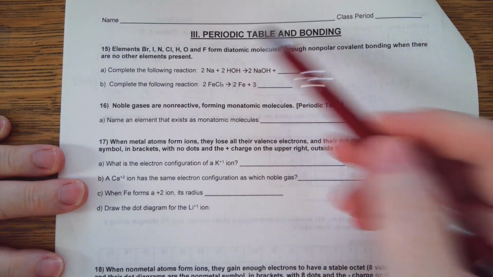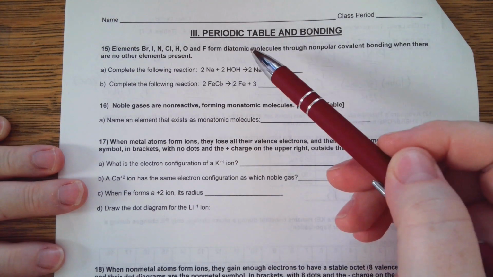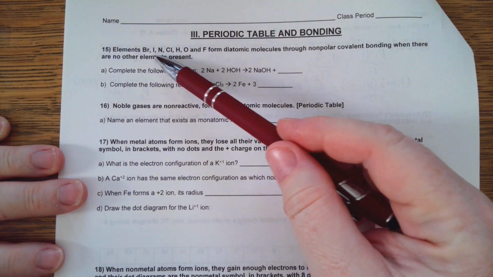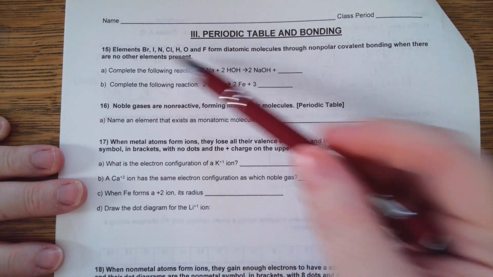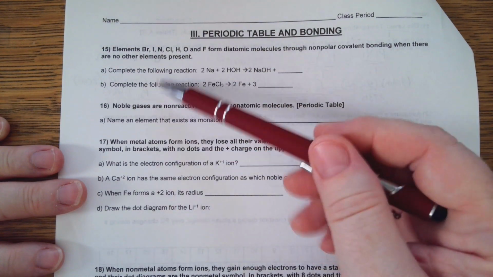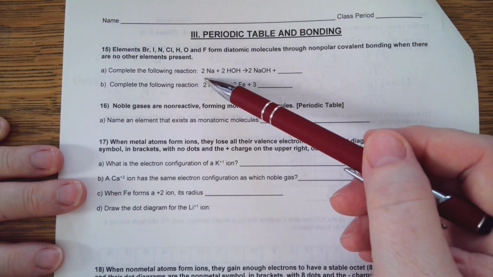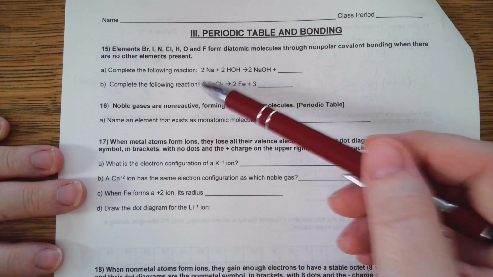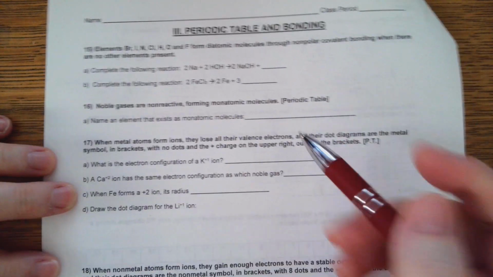Okay, now we are on section 3, periodic table and bonding. Okay, so here we have, again, bold information. We're going to go straight to the questions. And here we need to complete for a missing product.